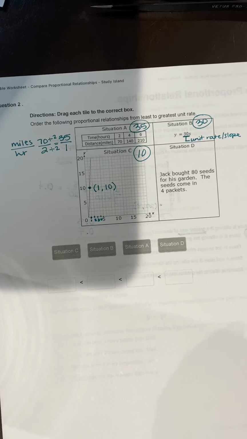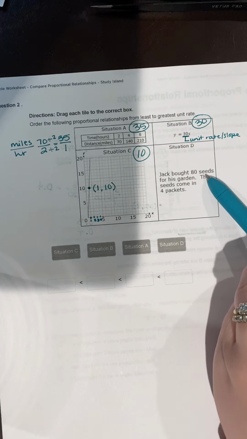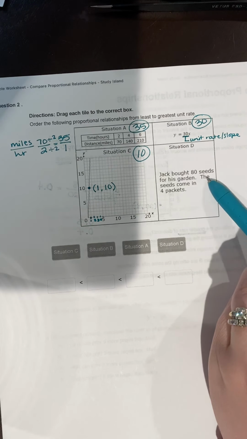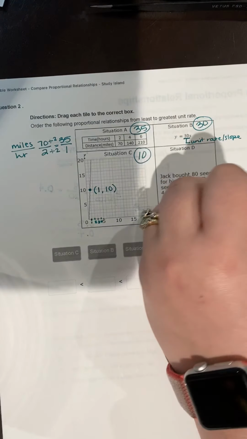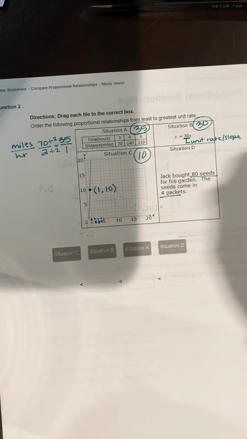When you have a word problem, you're always going to have multiple numbers to look at and try to decipher. So I'm going to read this. It says, Jack bought 80 seeds for his garden. The seeds come in 4 packets. So we know we got 80 seeds and they came in 4 different packets. So what we are going to do is figure out how many seeds are in each of those packets.